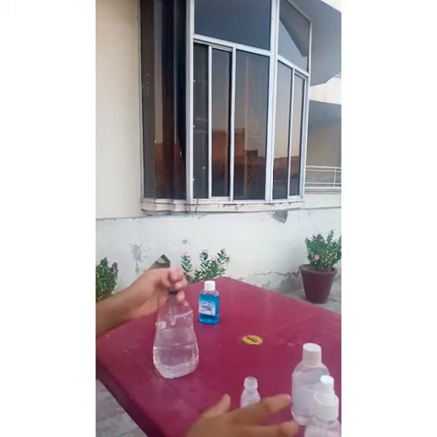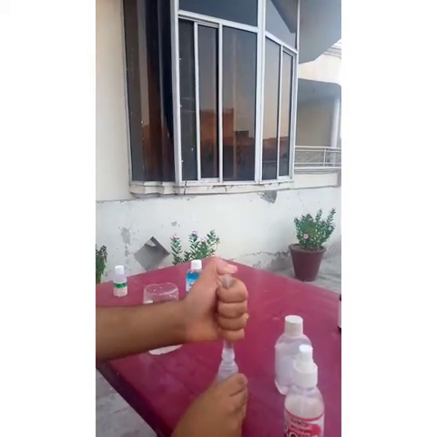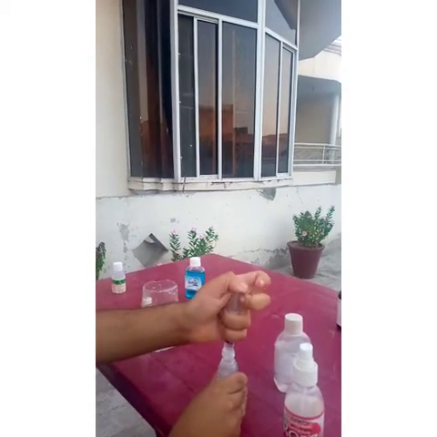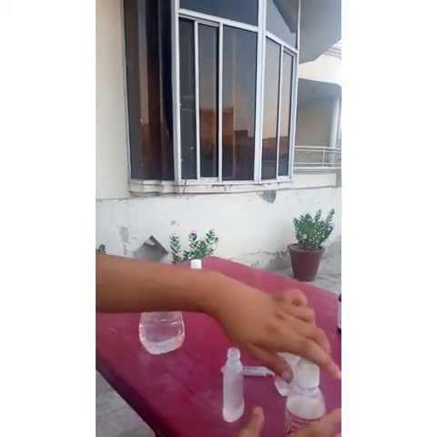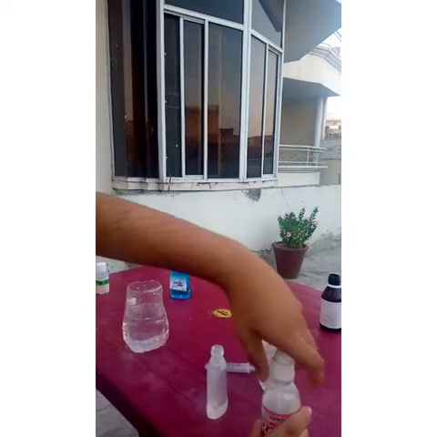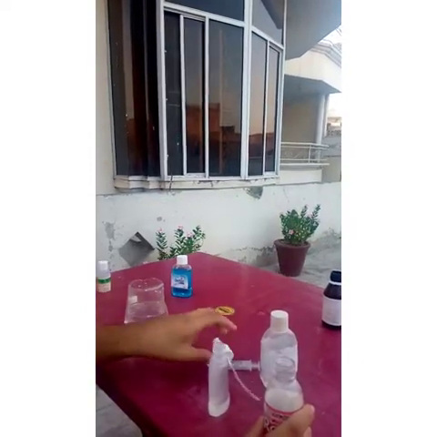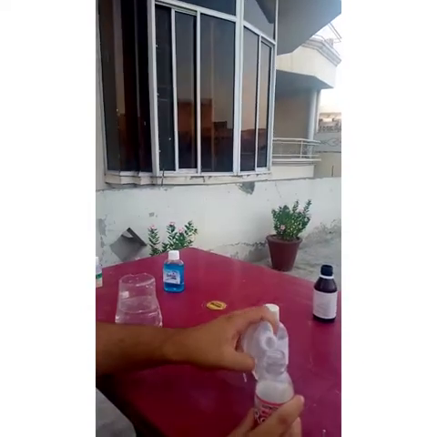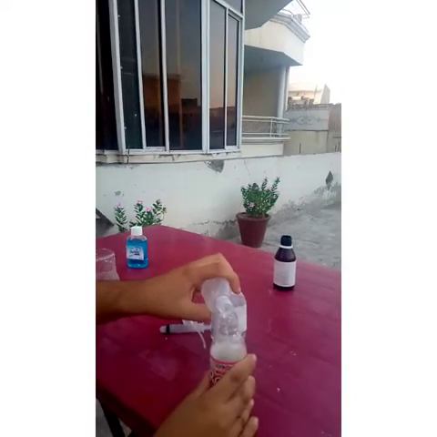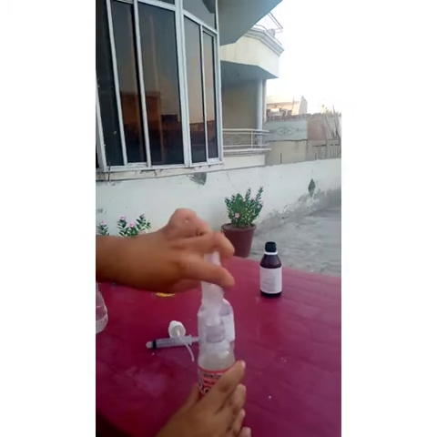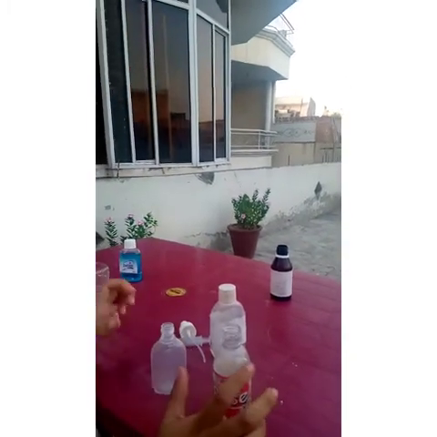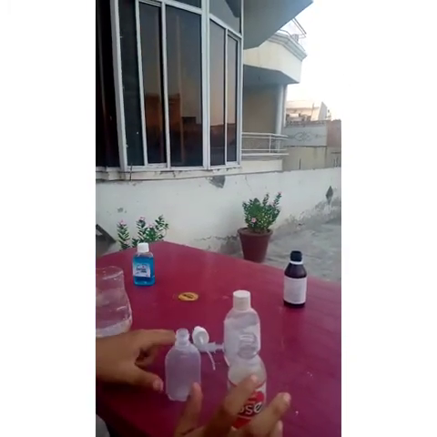I also looked for a vitamin C capsule, but I cannot find it in my fridge, so I will not show it to you. Be careful while pouring. So I pour some more water.